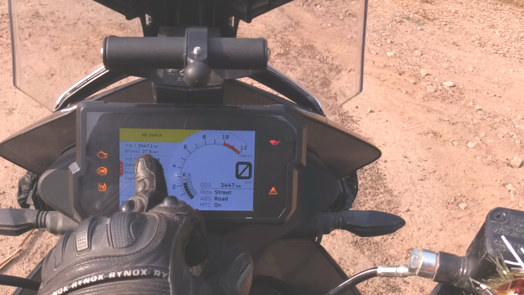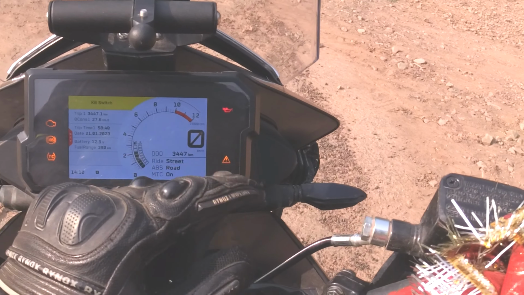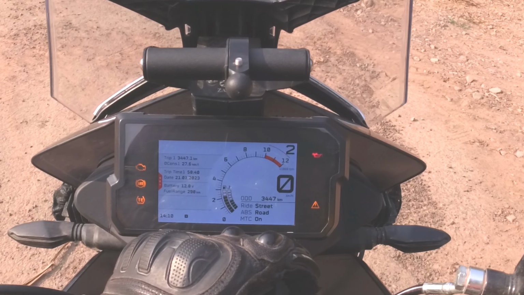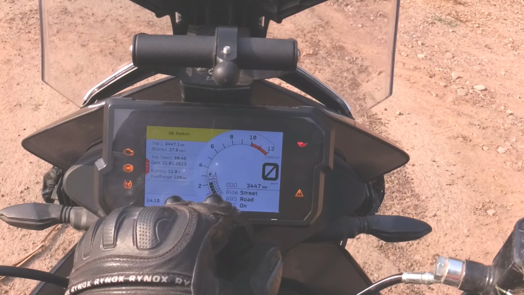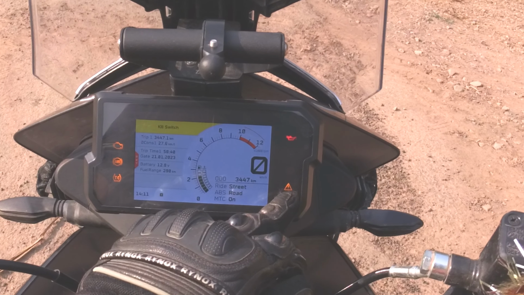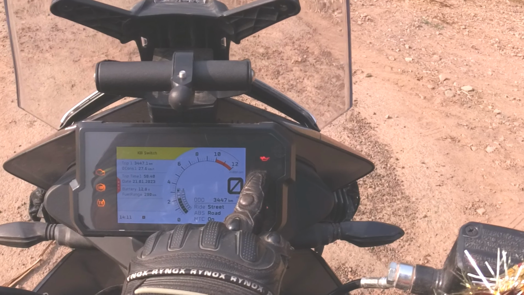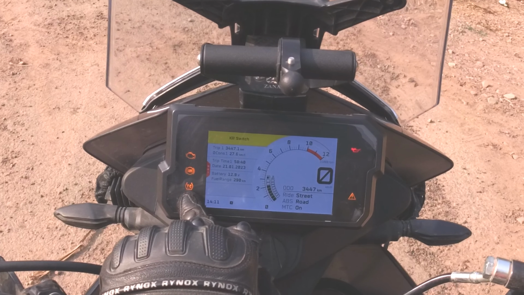Right now it is in kilometers per liter, and this is the warning sign that it is showing because I have the kill switch on. This warning light is because of that. Okay, these are the standard ones. This will go when I start the bike. These are again lights. This is for traction control because it is on.